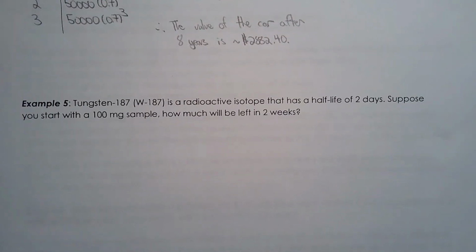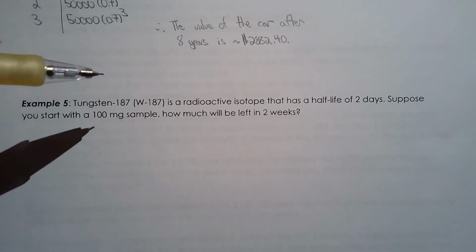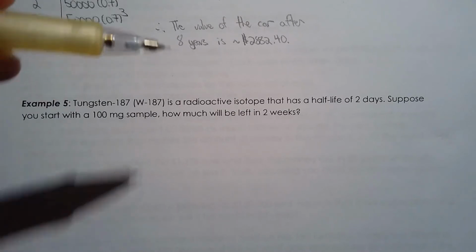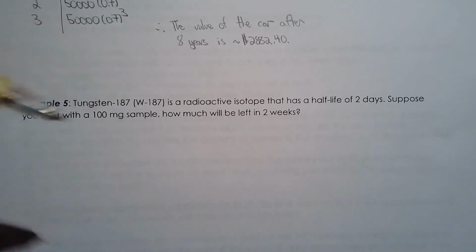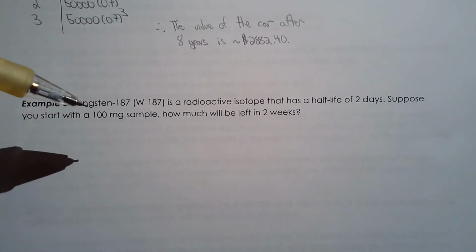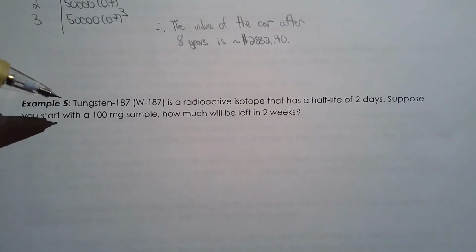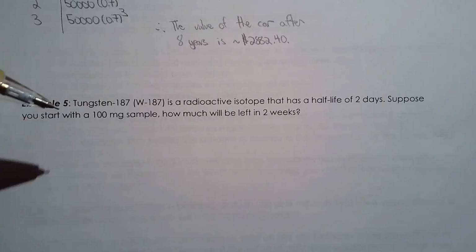So a tungsten 187 is a radioactive isotope and has a half-life of 2 days. So if you've taken chemistry, you'll know that half-life means it spontaneously decays into half of its original amount after the half-life period, which in this case is 2 days.